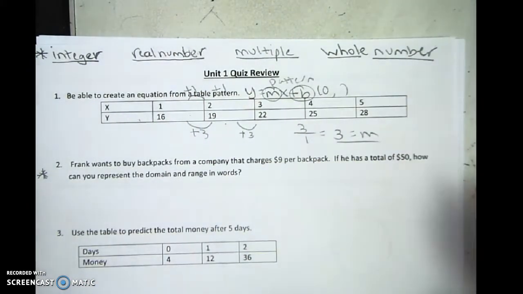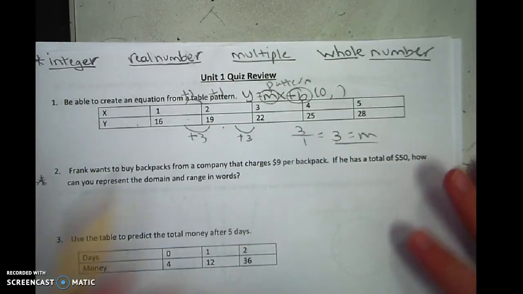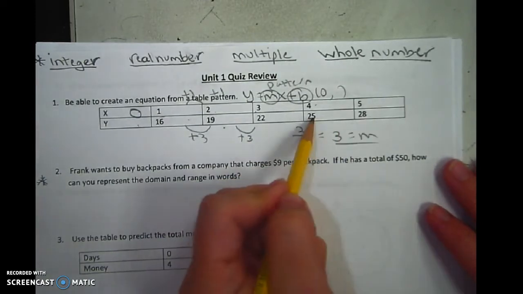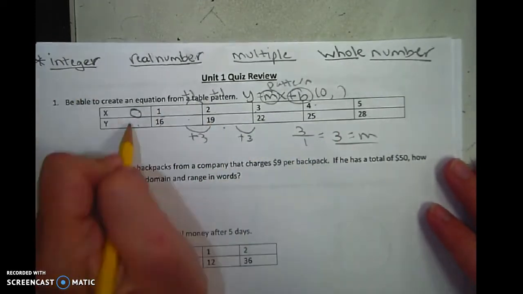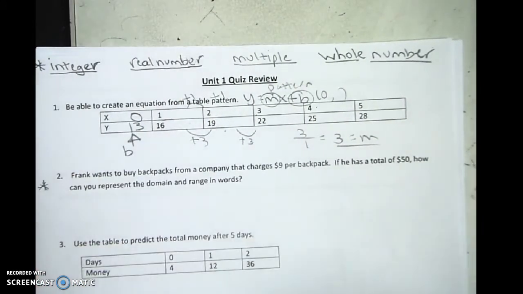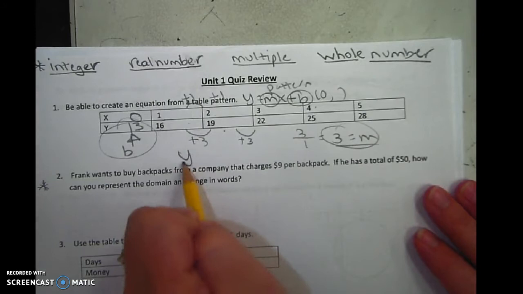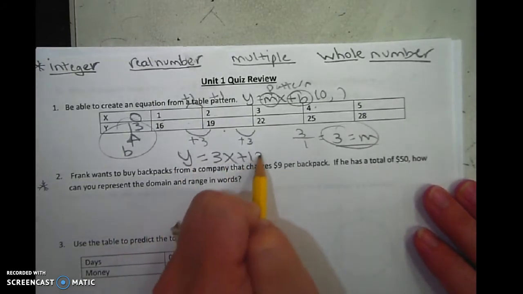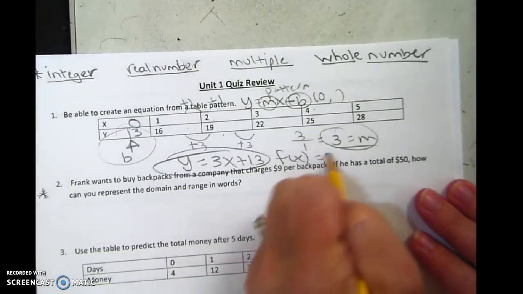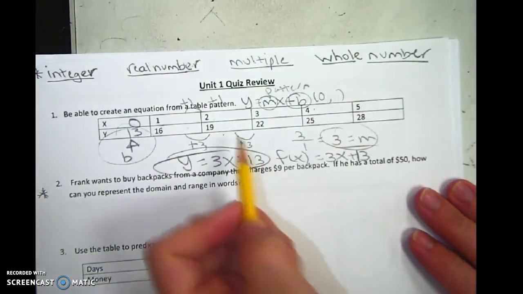I got m. Now b is the start. It's the y-intercept. So honestly, I think the easiest thing to do is go 5, 4, 3, 2, 1, 0. 28 minus 3, minus 3, minus 3, minus 3, minus 3. There's your b. You could do y equals mx plus b and plug in a point and plug in the slope, but that's ridiculous. So I have my m, I have my b, so my equation is y equals 3x plus 13. Now if I need it in function notation, it would be f of x equals 3x plus 13. Okay? So just be careful of those types of things.